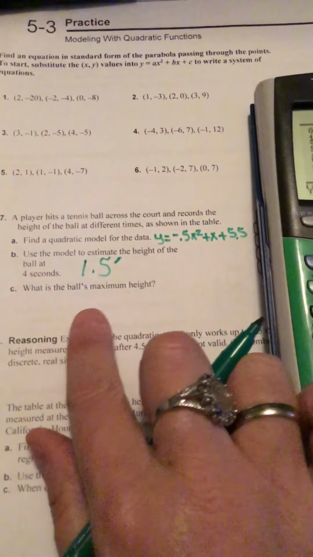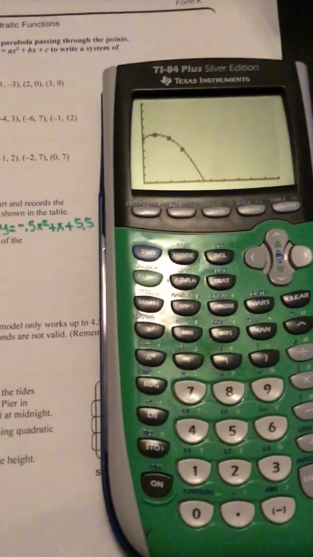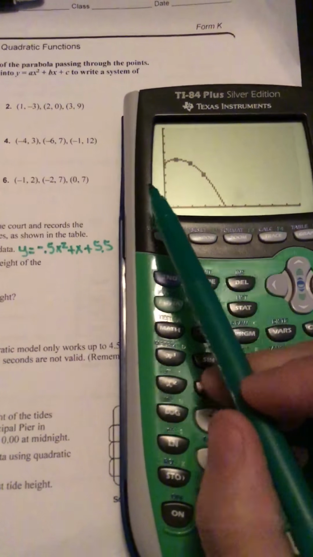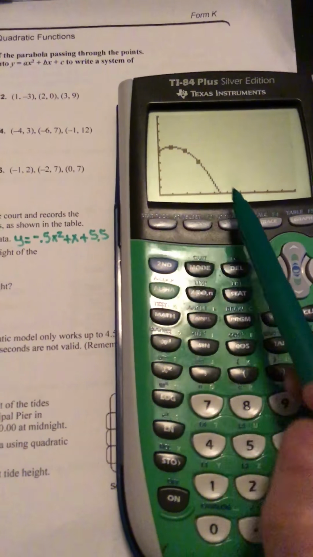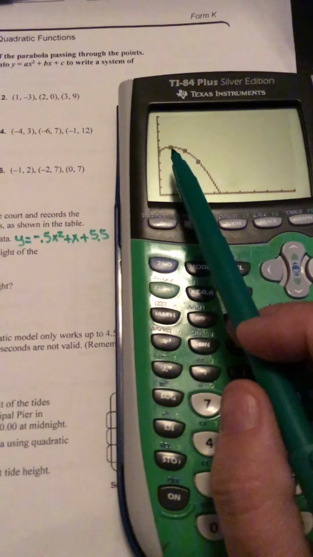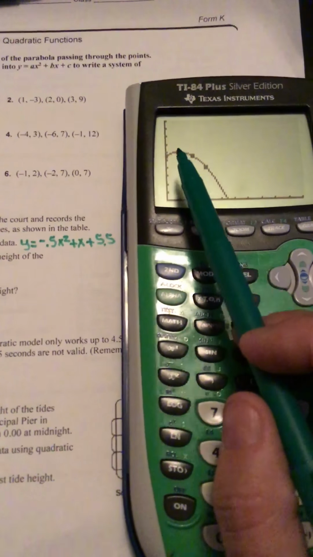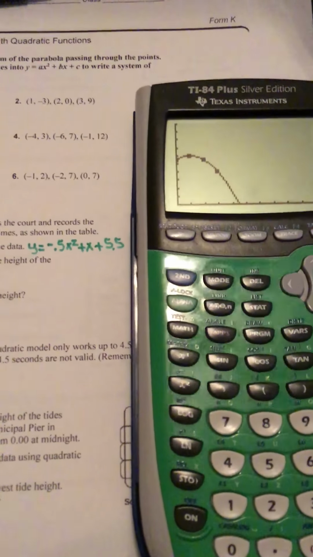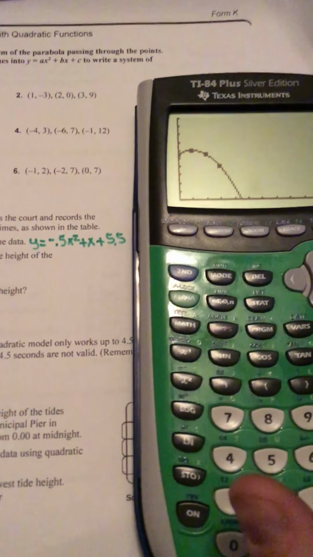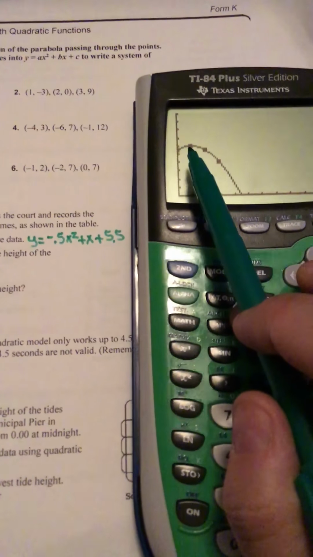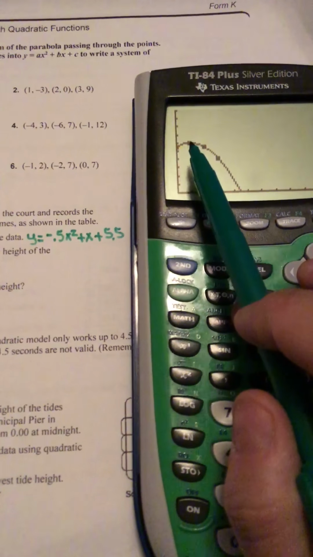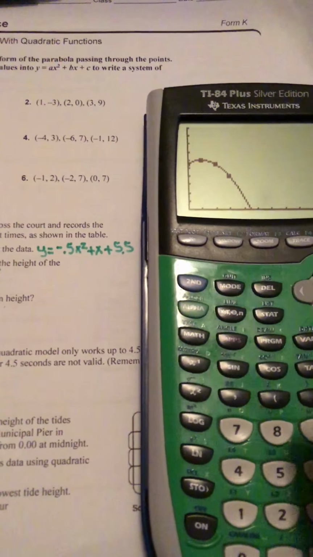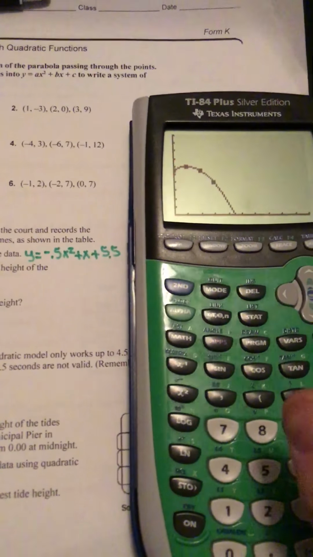Now it says, what is the ball's maximum height? Okay, let's go back to our graph, and we're looking for the maximum height. Now, my graph opens down. That means my vertex is the maximum height, correct? Let's figure out where that vertex is. Maybe it's at that 1 second at 6 feet. Maybe it's not. Let's go find out.